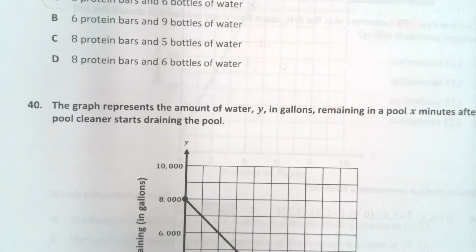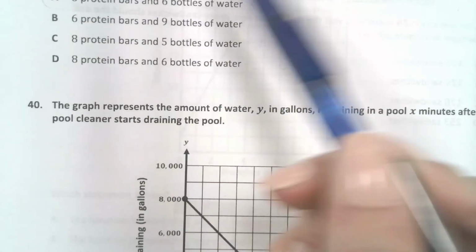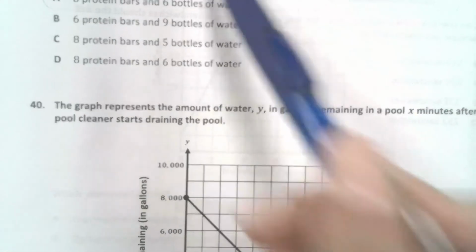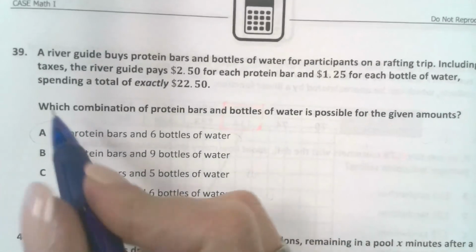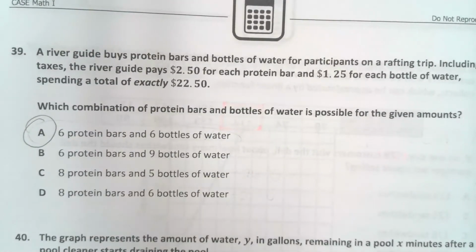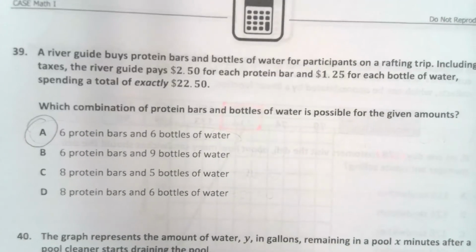You just had to plug and chug. You really just had to plug them in and see. $2.50 for a protein bar, $1.25 for a bottle of water. Which one combines to equal $22.50? The answer is A. These are nice because when you plug and chug and the answer is the first one you get to, you just have to do one calculation and you move on.